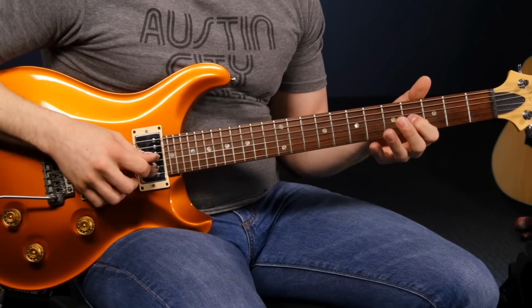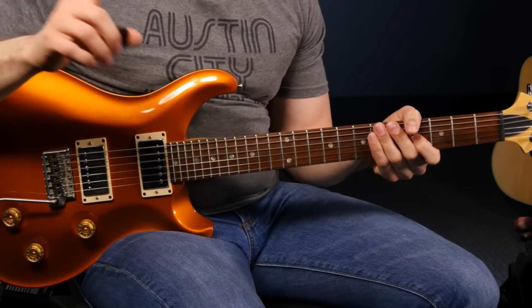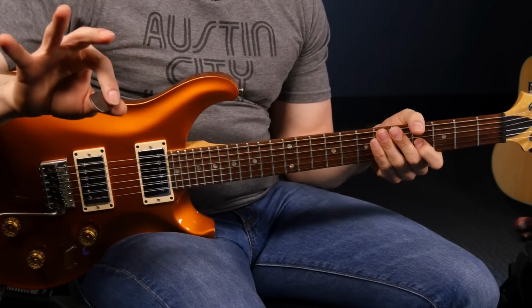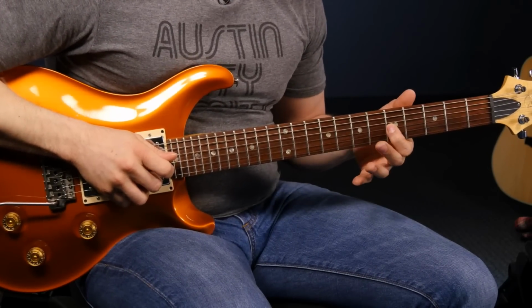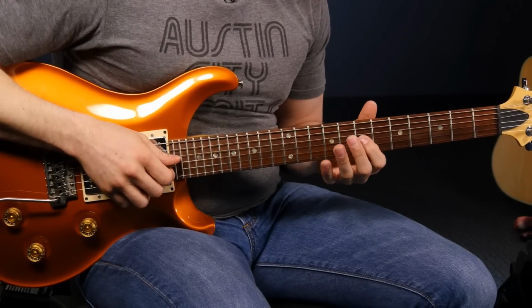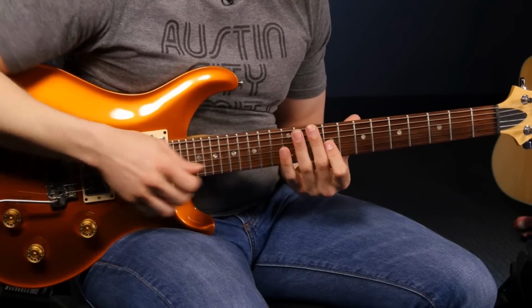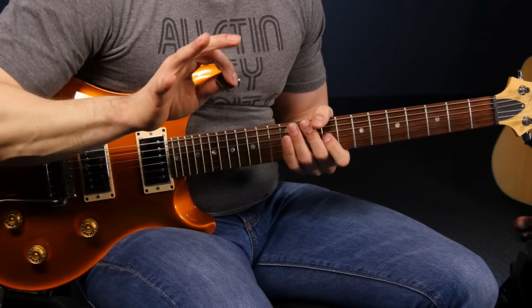Whole step from A is a B. Now, between B and C, just accept this for what it is. There's only a half step. A whole step from C is a D. Whole step from D is an E. When I say whole step, I mean 2 frets, right?